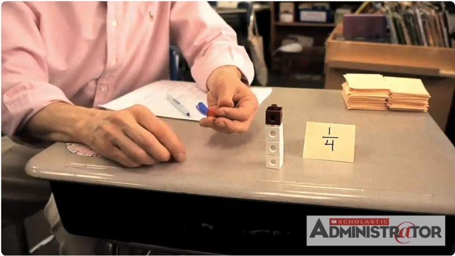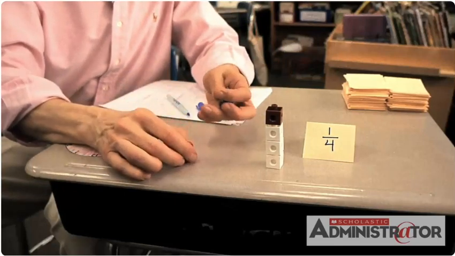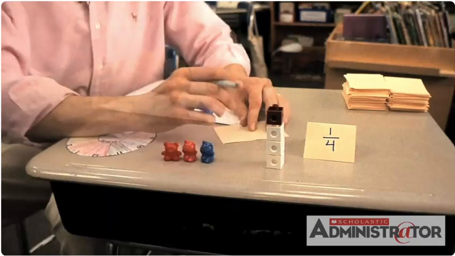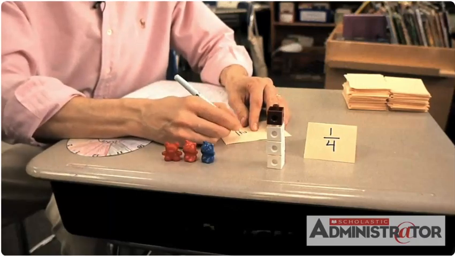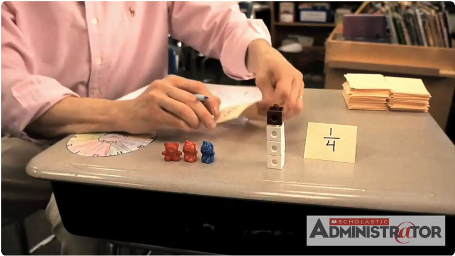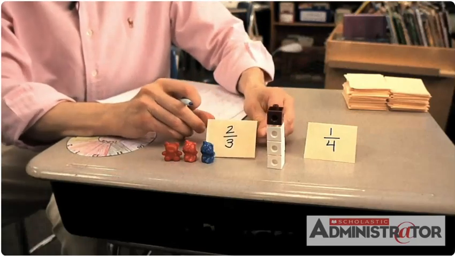So I have these, all right, and I'm going to write about this. Tell me about my exhibit a little bit. Anuj? 2/3. 2/3. So I've just built two exhibits of fractions for my museum.